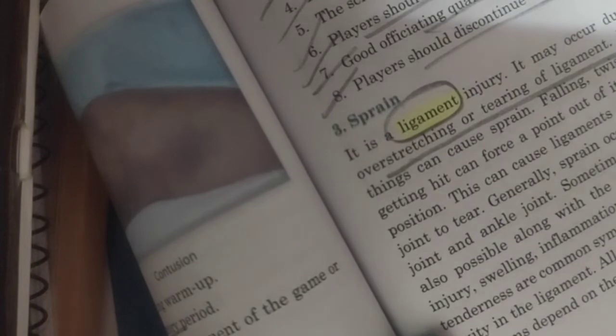Sprain is a ligament injury. It may occur due to overstretching or tearing of a ligament. Many things can cause a sprain. Falling, twisting, getting hit can force a joint out of its normal position. This can cause ligaments around the joint to tear. Generally, sprain occurs at the wrist joint and ankle joint. Sometimes fracture is also possible along with sprain.